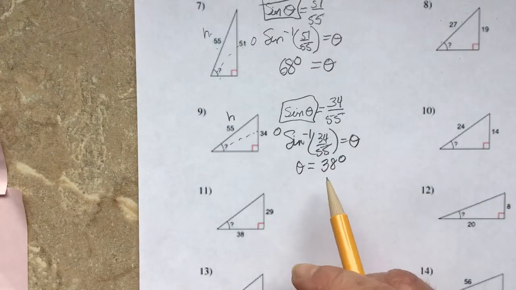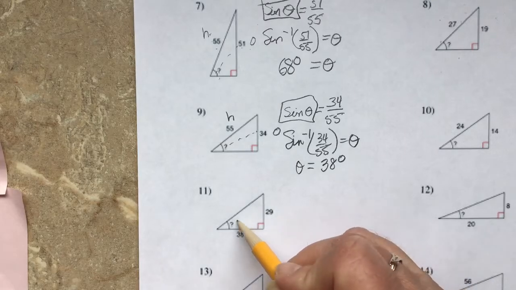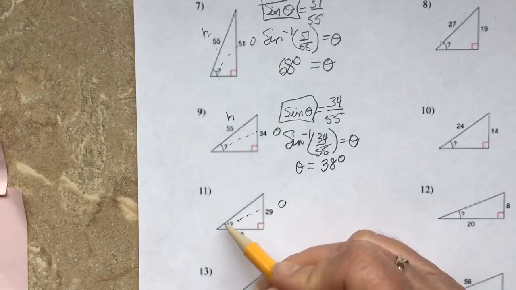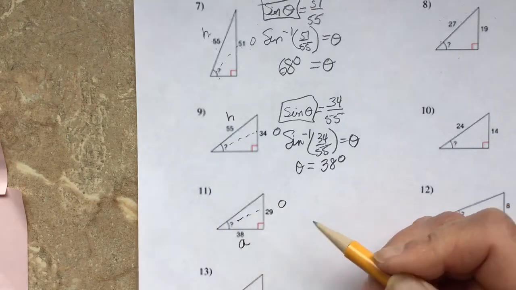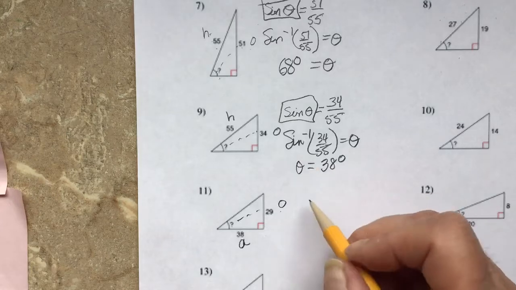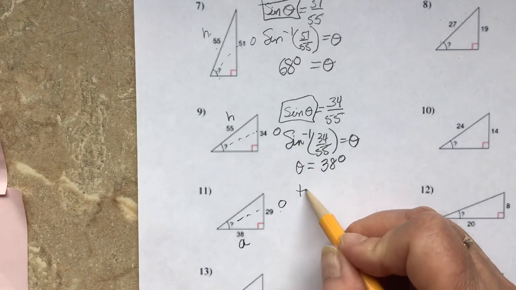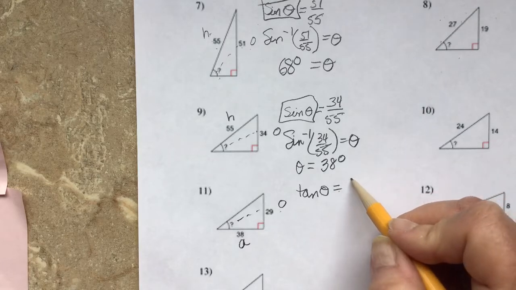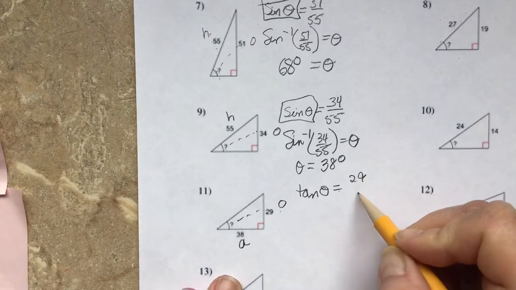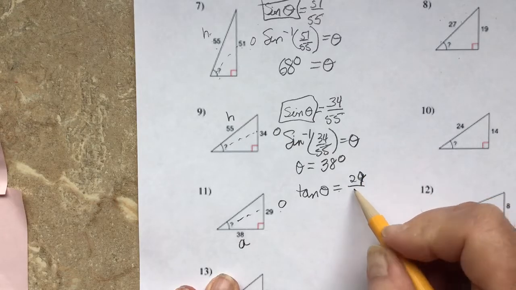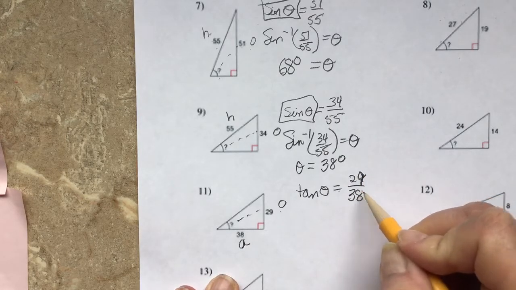Number 11. Opposite, and because this is the hypotenuse, this will be my adjacent. I have an O and an A, so I need to use the TOA. So tangent of theta equals opposite 29 over adjacent 38.